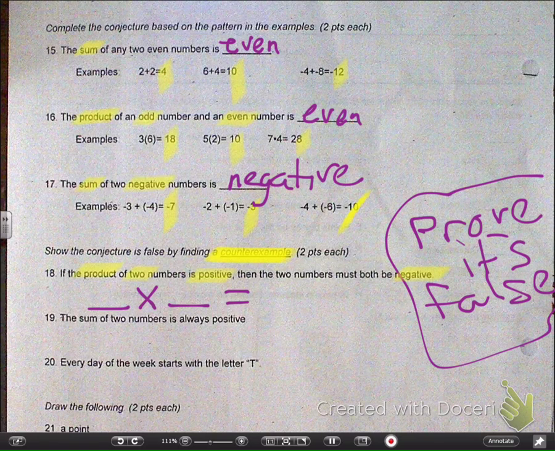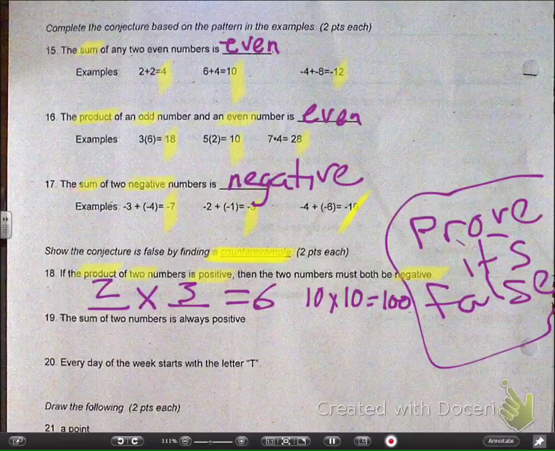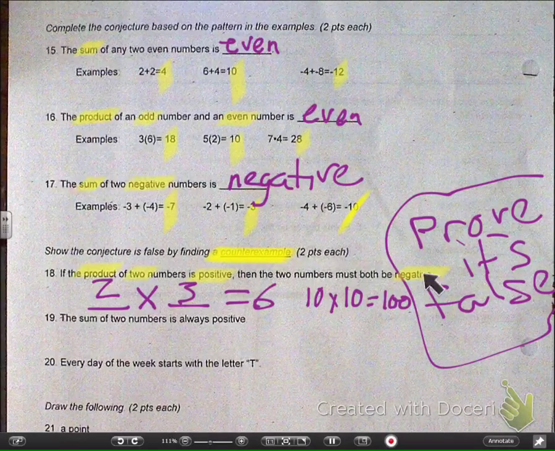So if the product of two numbers is positive, then the two numbers must both be negative. So it's saying that these two numbers have to both be negative in order to get a positive number. How else can we get a positive number? Multiplying what? Two what? 2 times 3. Two positives, right? So 2 times 3 is 6, or 10 times 10 is equal to 100, okay? So you're trying to find two positives. Now, does that equation prove this sentence wrong? Yeah. You got it.